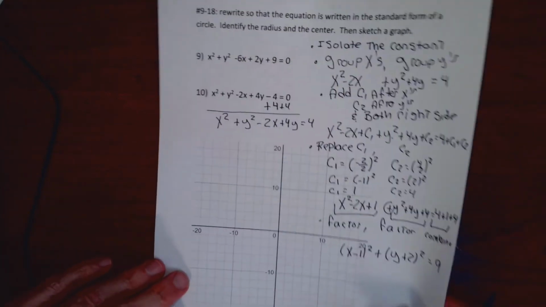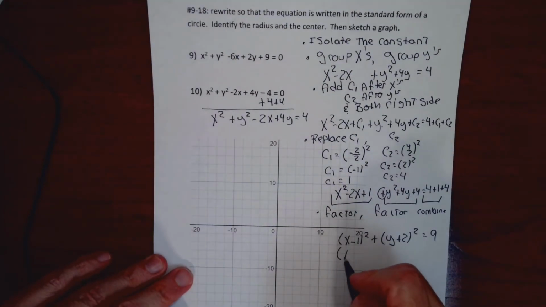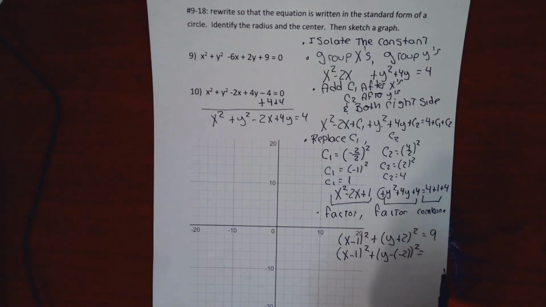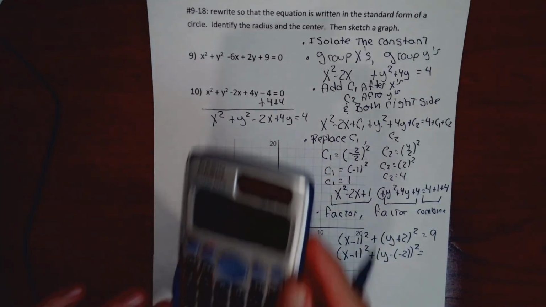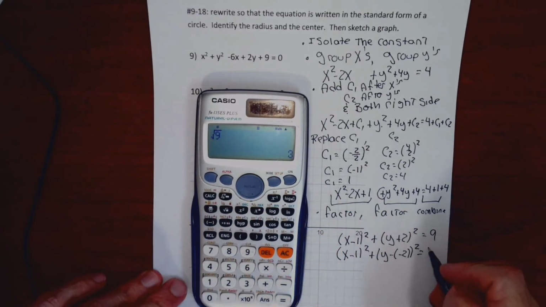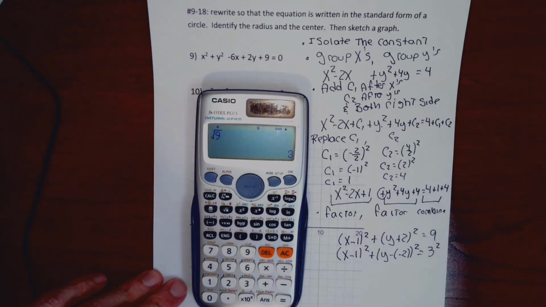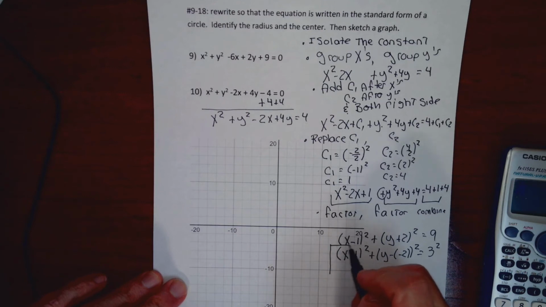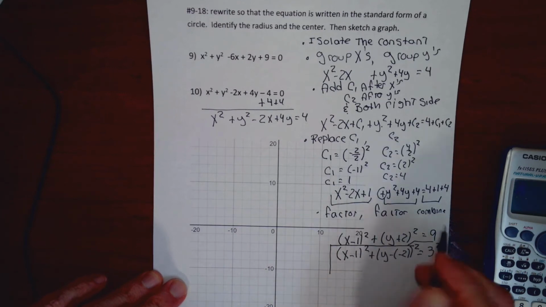Let me do a little more rewriting. I'm going to make the y plus 2 squared into y minus negative 2 squared. And the 9, I need to square root it to figure out, I don't have my calculator, I have it on my kitchen table. I was doing math with my nephew. I'm going to square root the 9 and get 3. And so 9 is going to be 3 squared. This is considered rewriting so it's in standard form. So this is the equation of the circle that I was trying to get.